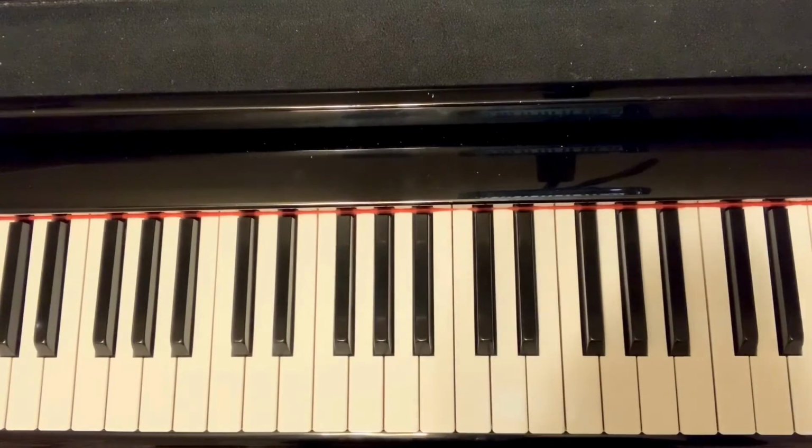This video is about seventh chords. There are 5 primary types of seventh chords. There's the major seventh, minor seventh, dominant seventh, half diminished, and fully diminished.